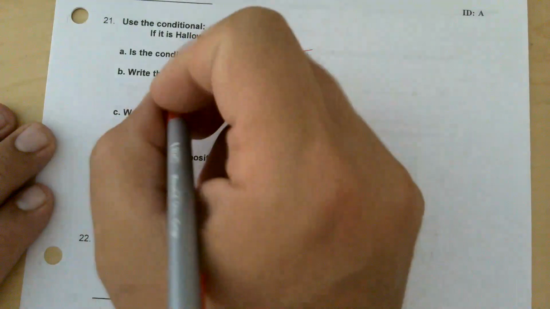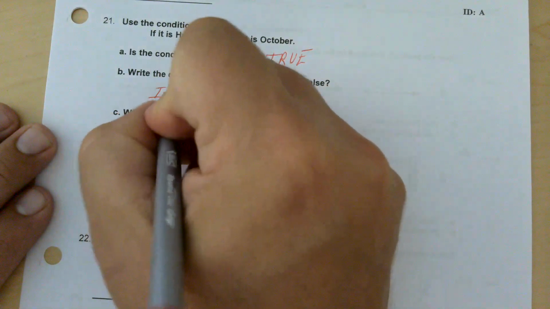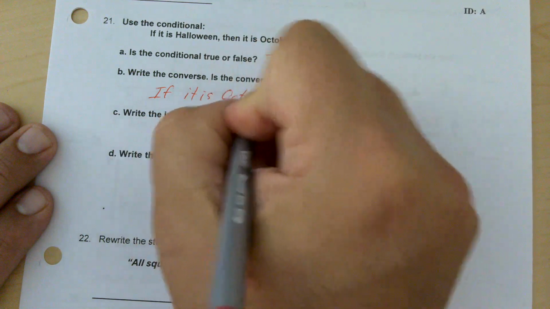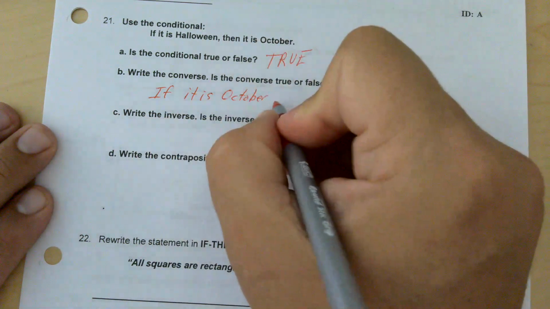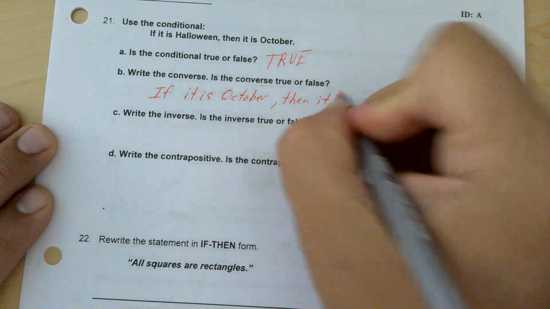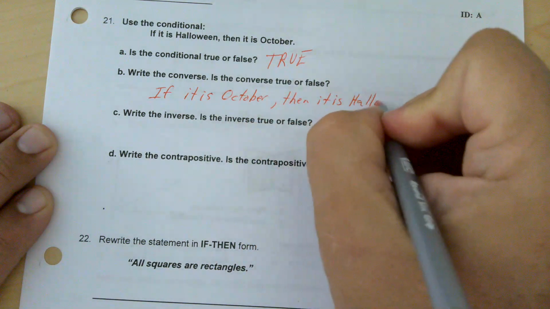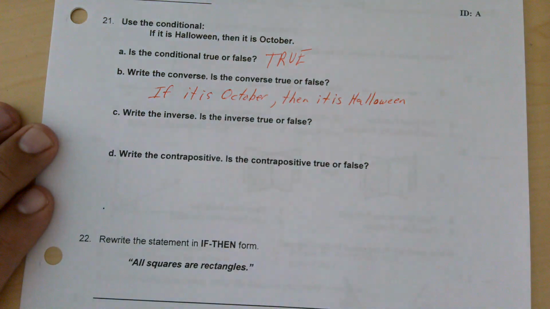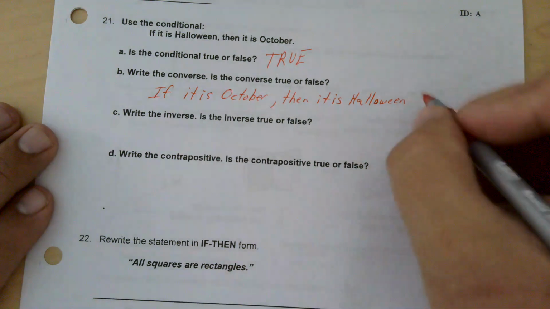So the converse tells you to take the conclusion. If it is October, then it is Halloween. Well, when I'm recording this, it's October 10th. It's October, but it's not Halloween. So that's a false statement.